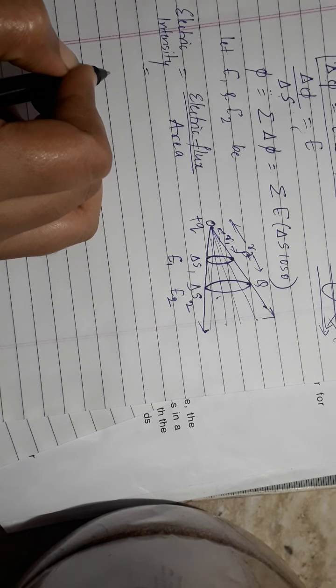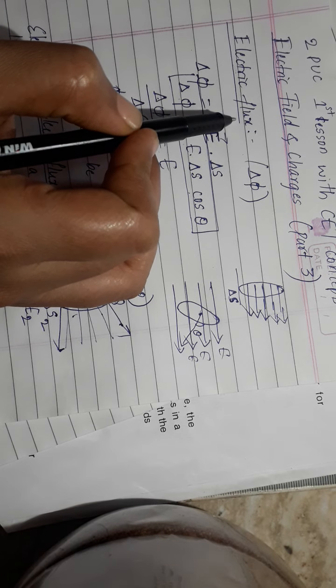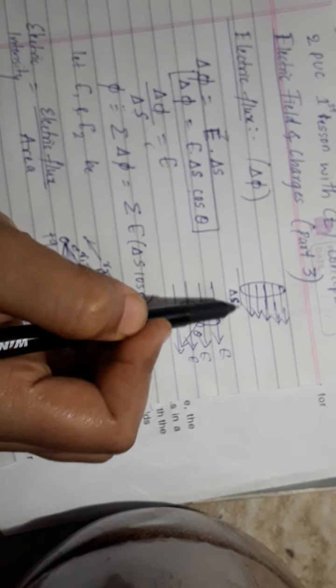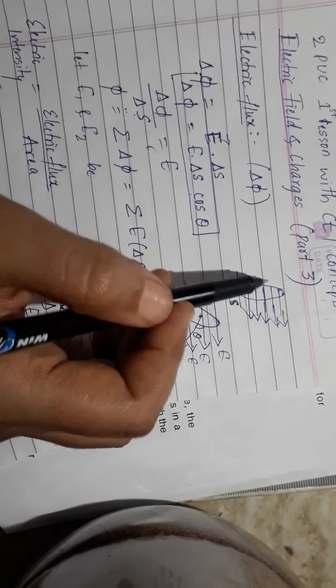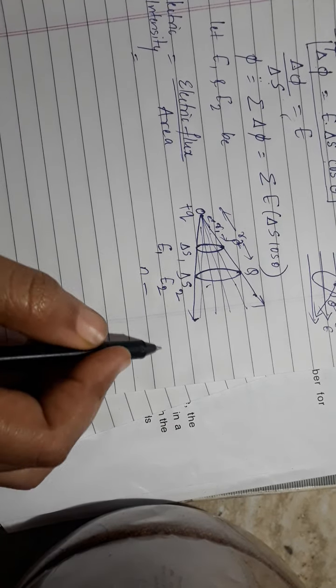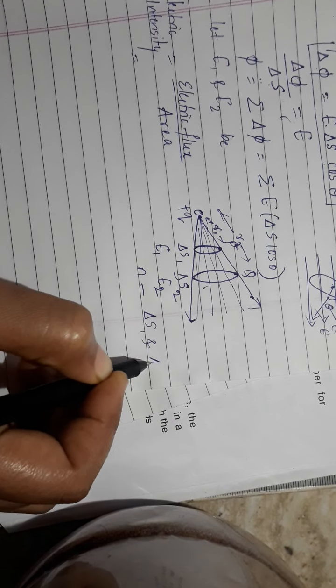Electric flux we have already defined from the beginning: the number of electric lines of force passing normally through a given surface. Let n be the number of electric field lines passing through these surfaces, delta S1 and delta S2.